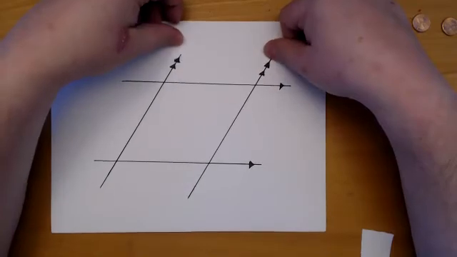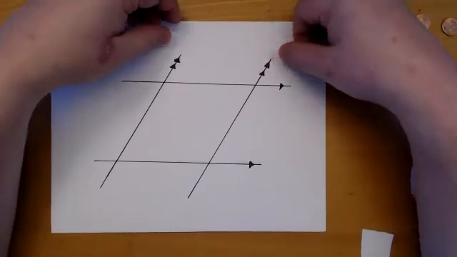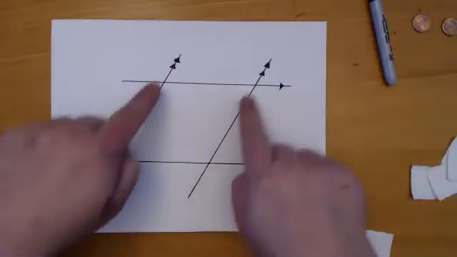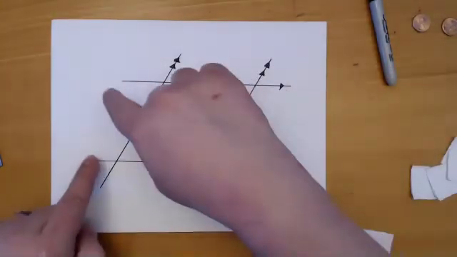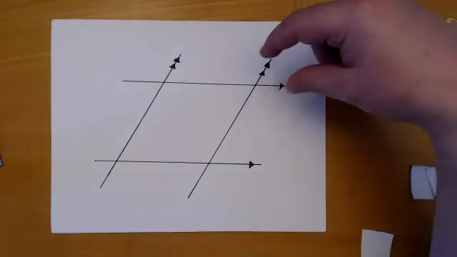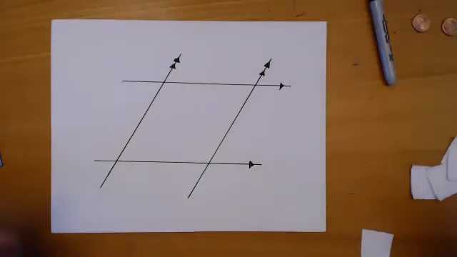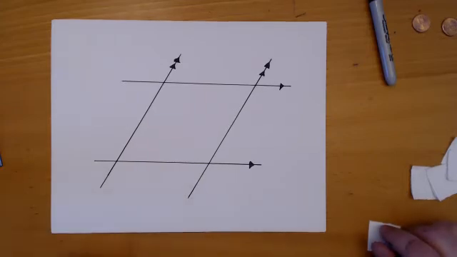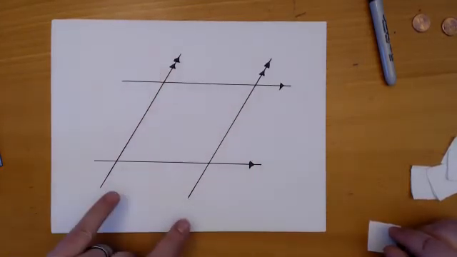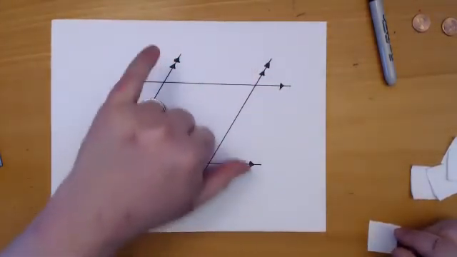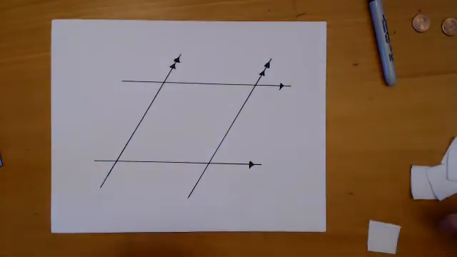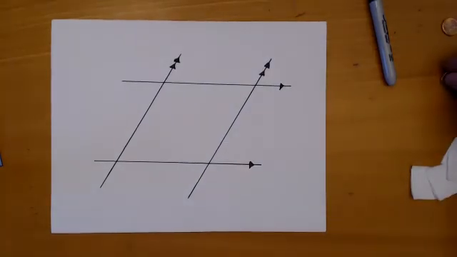So what I'm doing when I put the double arrows on here is saying that these two are parallel as a pair and these two are parallel as a pair, but these two aren't parallel to each other, obviously, because they intersect. So we do this to say that these are together and those are together, but these guys aren't together, they're different groups. Okay. All right. So now here's what we're going to do.